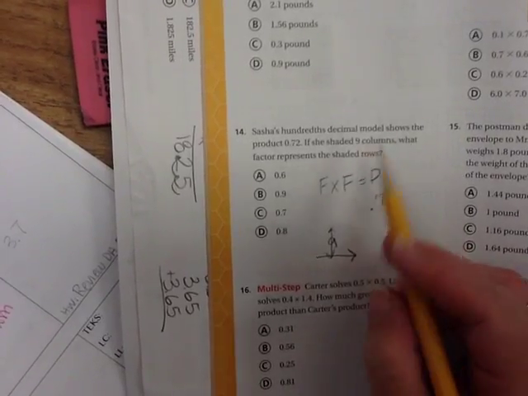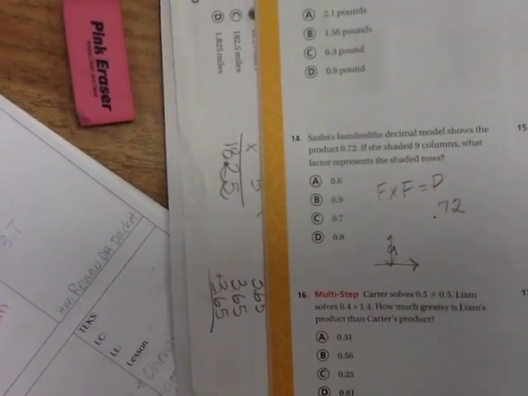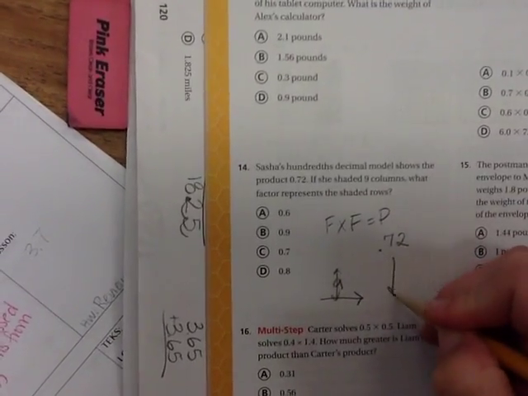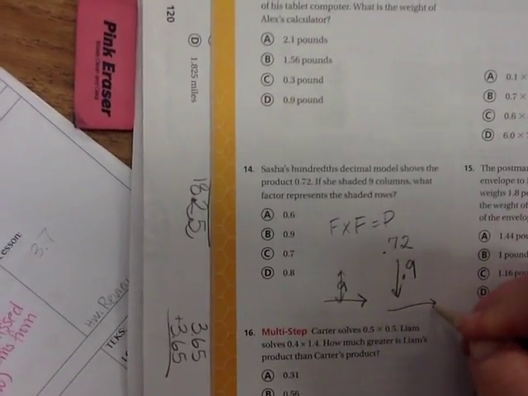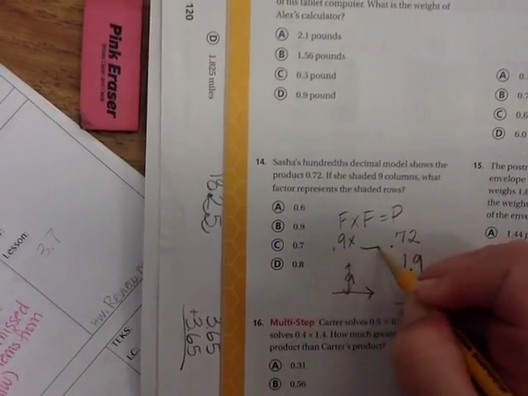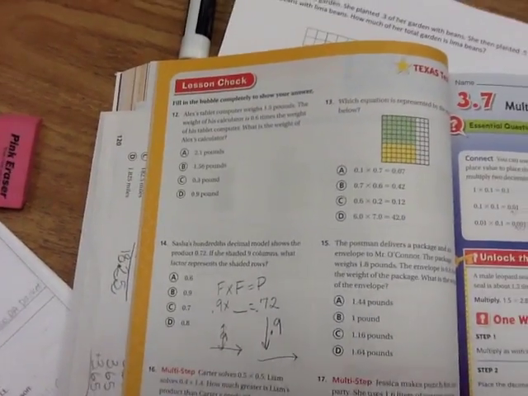If she shaded 9 columns, which is the same thing, what's a column? What are these columns worth? What are these columns called? Tenths. So in other words, 9/10 this way, what did she have to do to make 72 hundredths? Think about that when you're looking at your picture. I do remember that from last year.